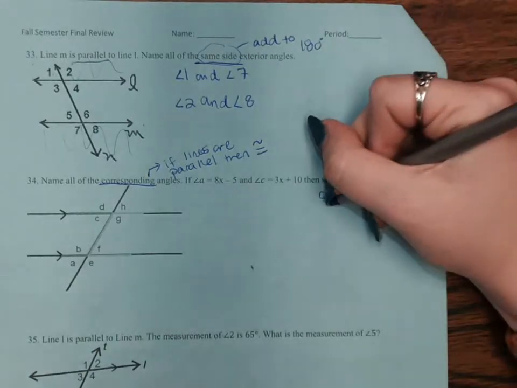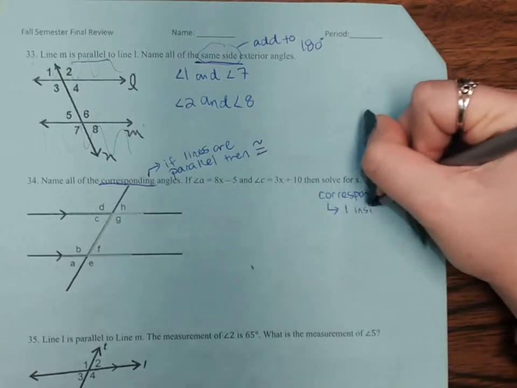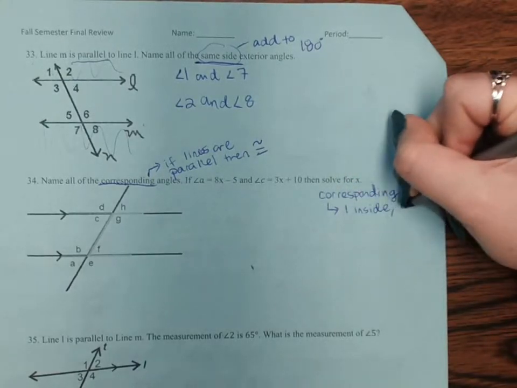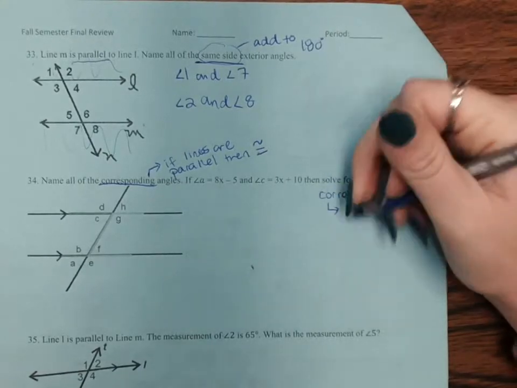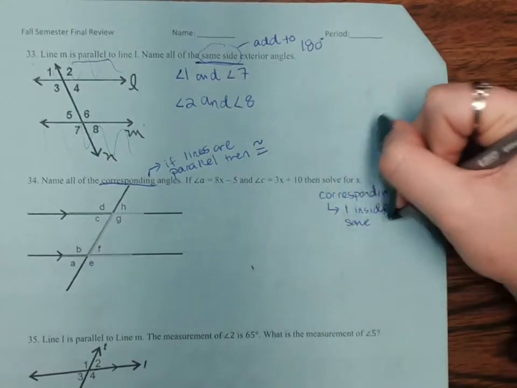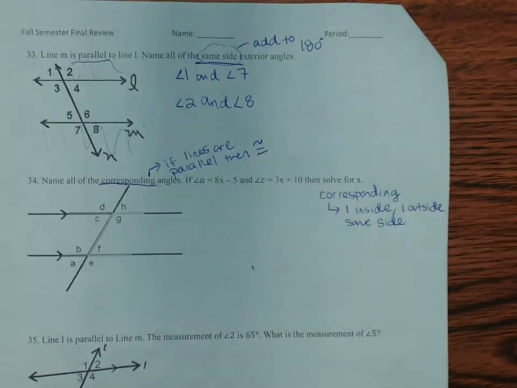So corresponding angles are going to be one inside the parallel lines, one outside the parallel lines, and they're going to be on the same side of the transversal. Okay, but don't let same side confuse you. They are going to be congruent if your lines are parallel.